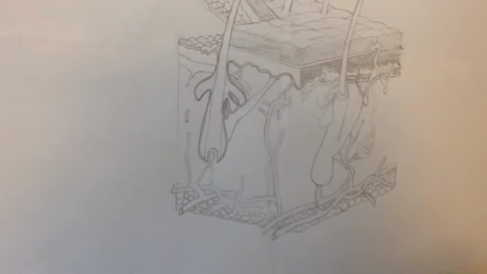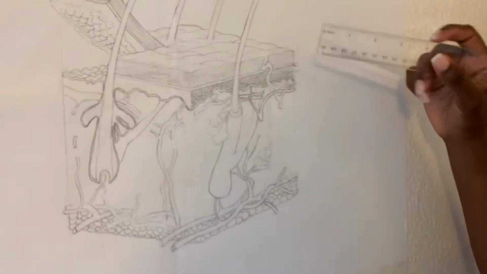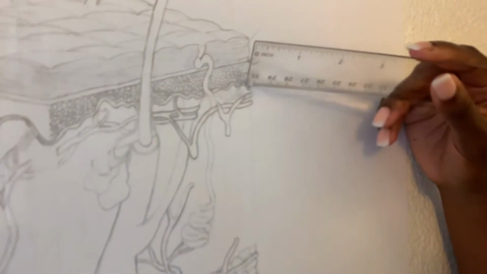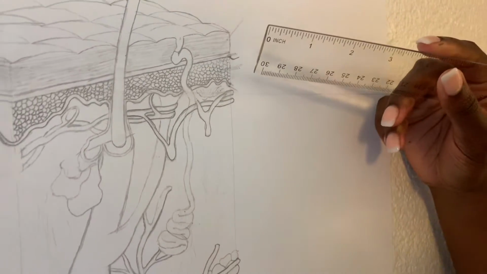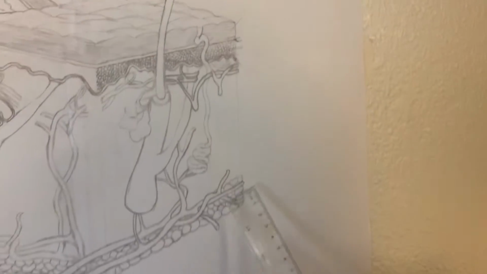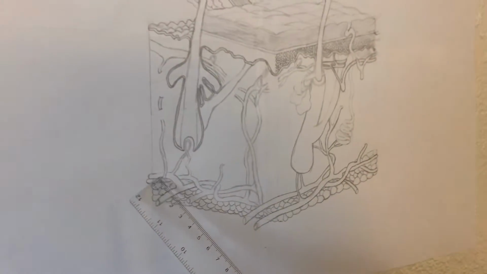Next, you have the basement membrane. The basement membrane is located here in this area. You have the blood vessels, which are located here, and they also run along this area here.